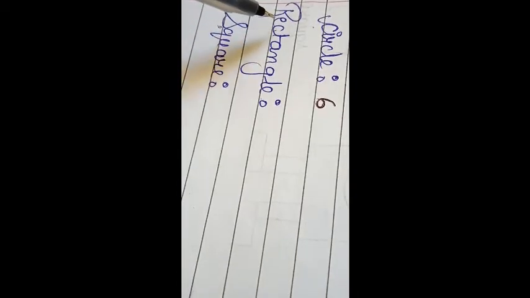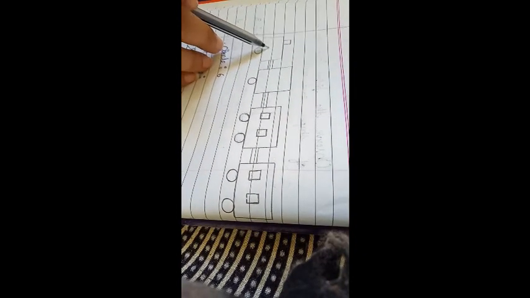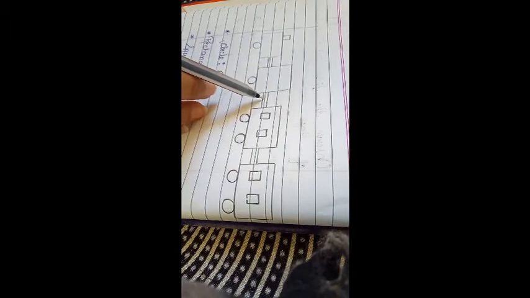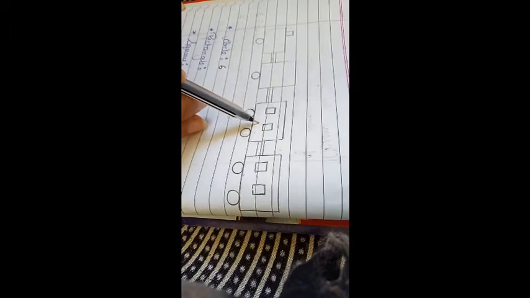Okay. Now the next shape, see what is the next shape? Rectangle. So we have to count rectangles in this train. So how many rectangles are there? So 1, 2, 3, 4, 5, 6. Okay, how many rectangles are there? 1, 2, 3, 4, 5, 6, 7.